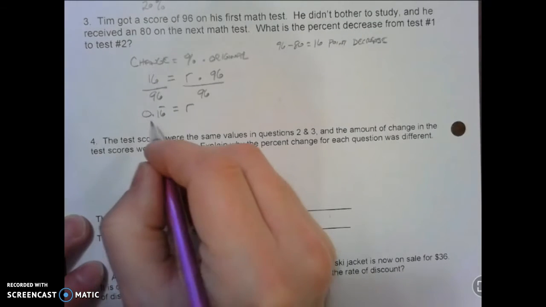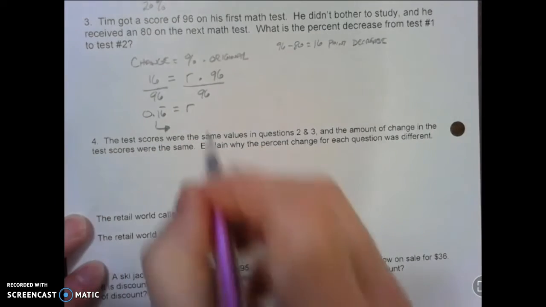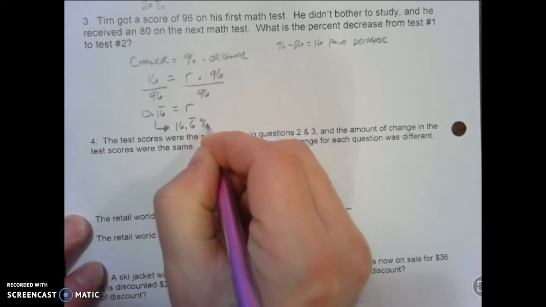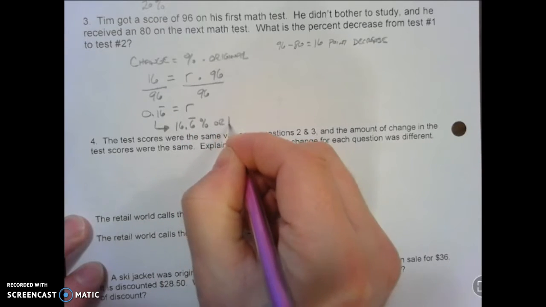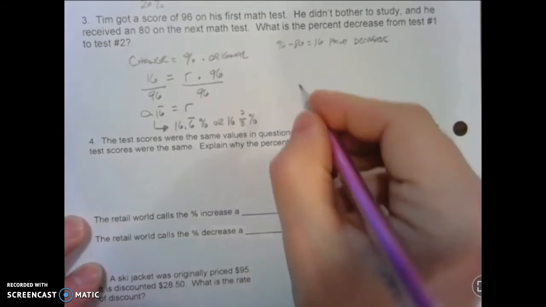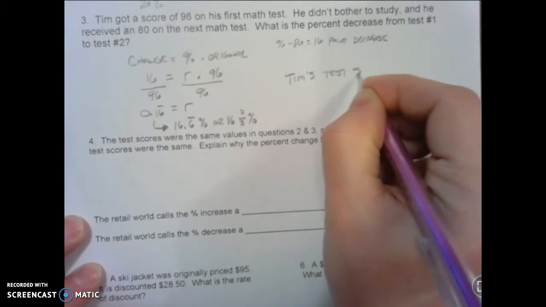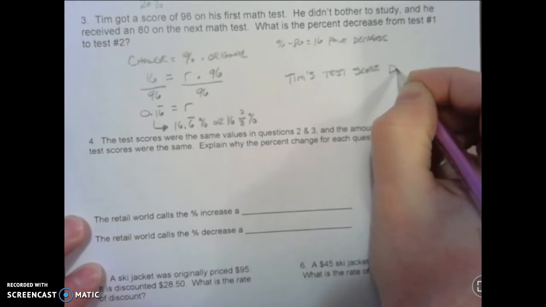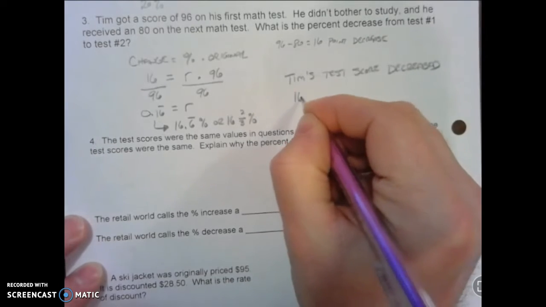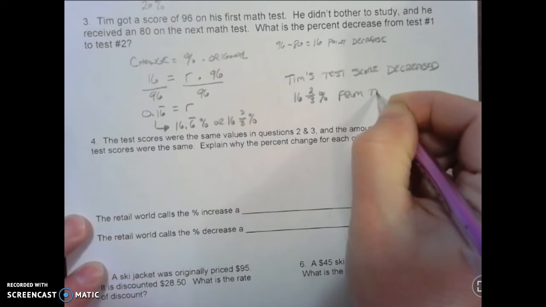We need to convert this into a percentage. So again, move that decimal place 2 places to the right. And we're going to get 16 6/10 repeated percent, which is the same as saying 16 2/3%. And so we can say Tim's test score decreased. It decreased 16 2/3% from test number 1.